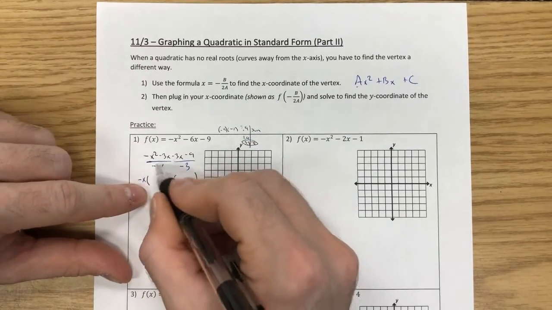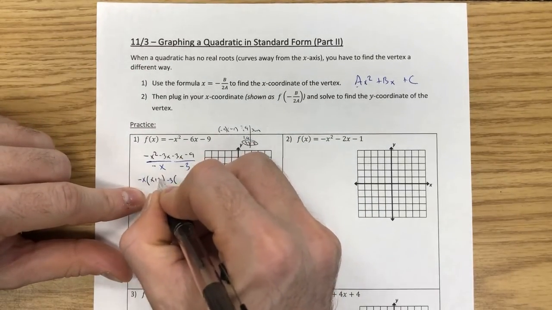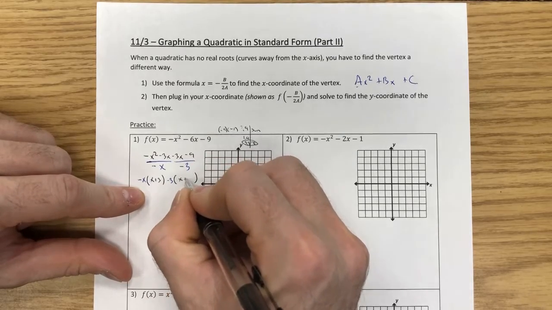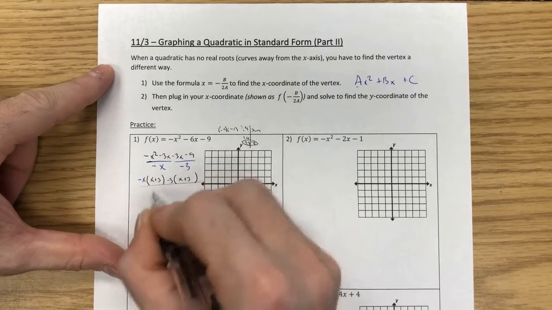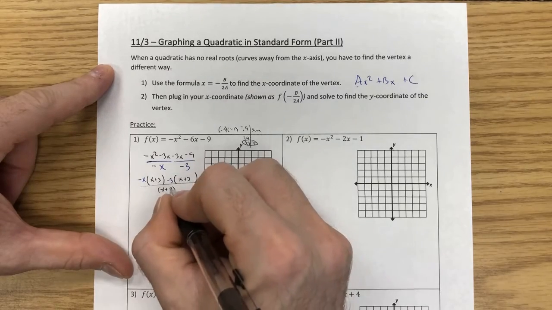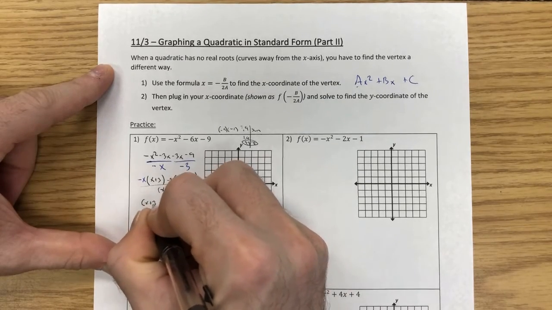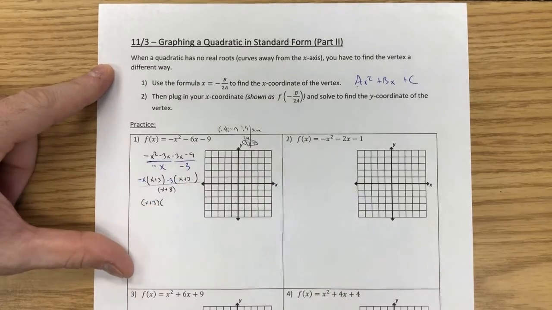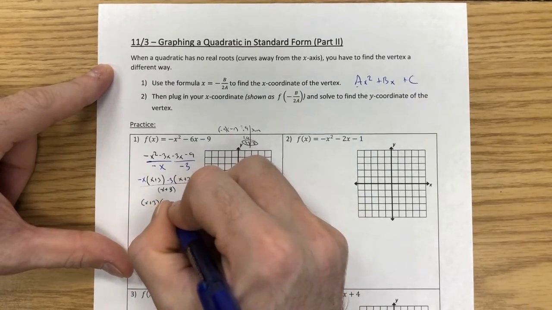That's going to give me, if I divide that, an x plus 3, and the same thing over here, x plus 3. Which means I can pull out an x plus 3. So I have x plus 3, and then I have a negative x minus 3.